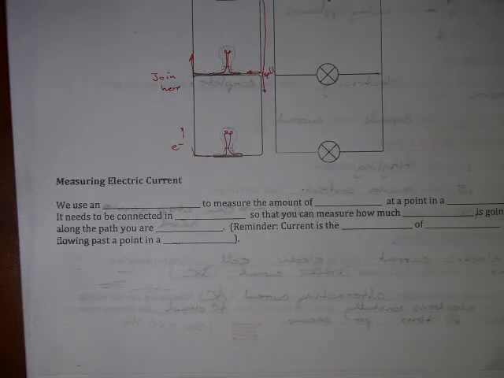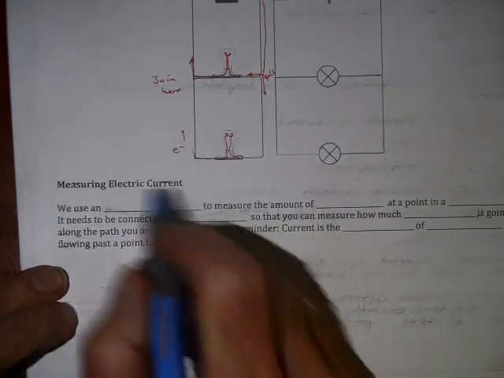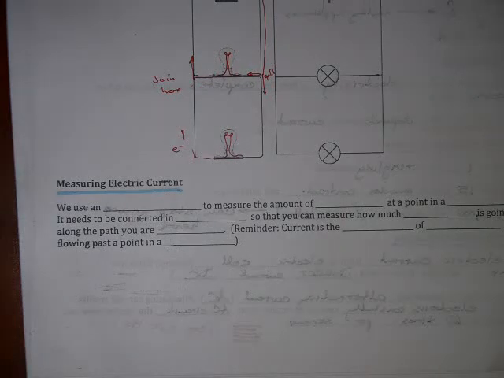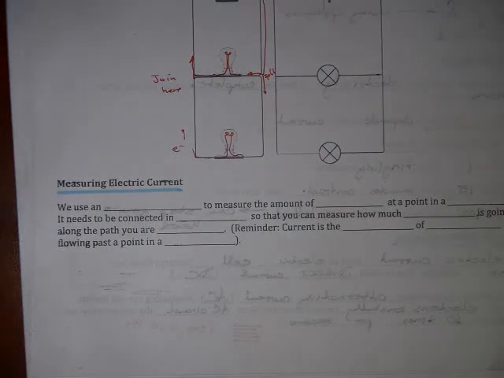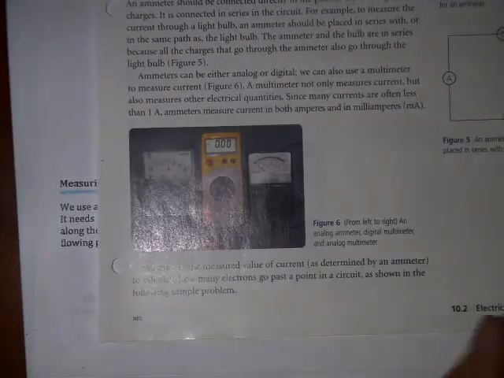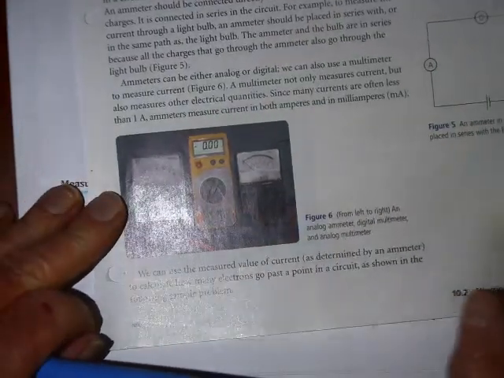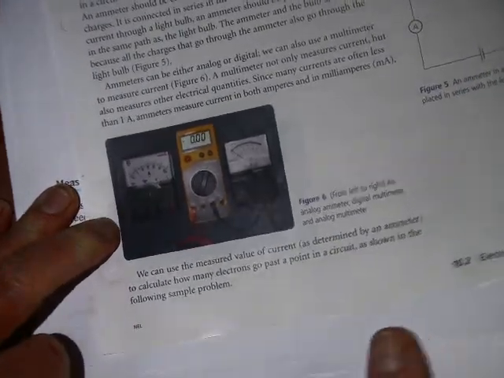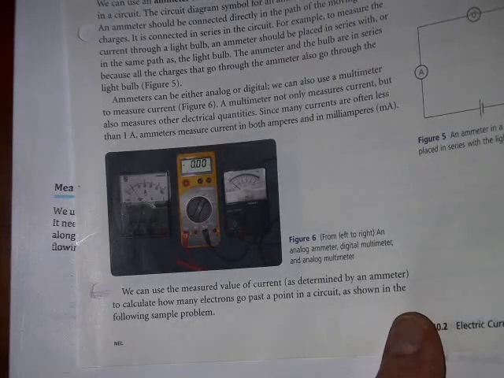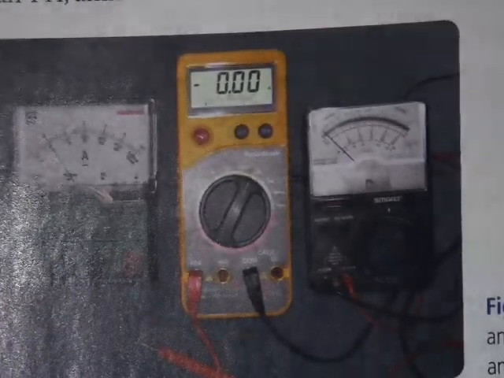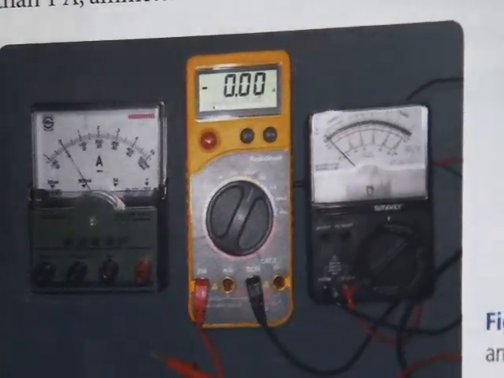Okay, measuring electric current. These are just devices that we use. I think in your text, I'll just throw this up here. I hate it when it gets so shiny like that. That drives me nuts. I don't know how you guys feel about that, but it absolutely drives me bonkers. Okay, I'm going to zoom in on that.